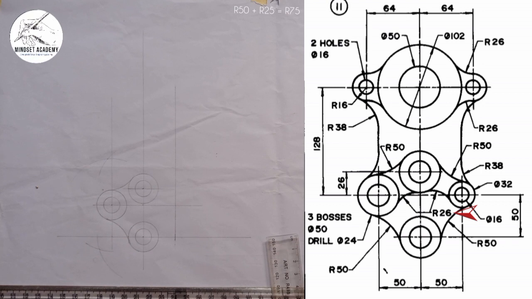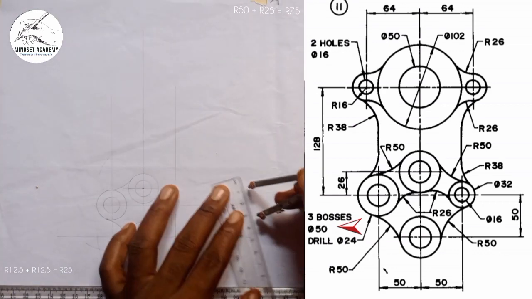So what I'm going to do is, half of it is 12.5. I'm going to add 12.5, this radius here, plus the radius of this circle, which is 12.5. So 12.5 plus 12.5, that's going to give us 25.